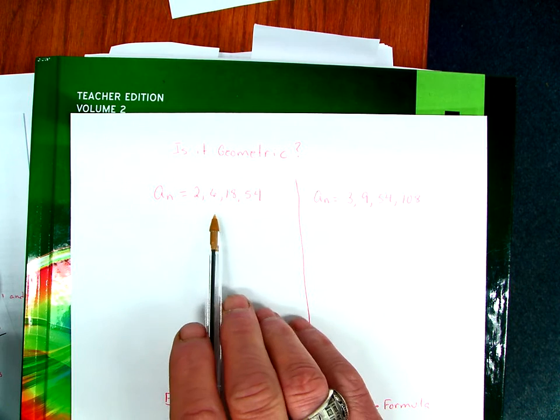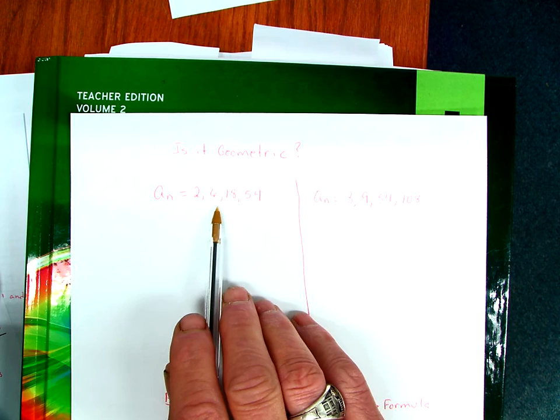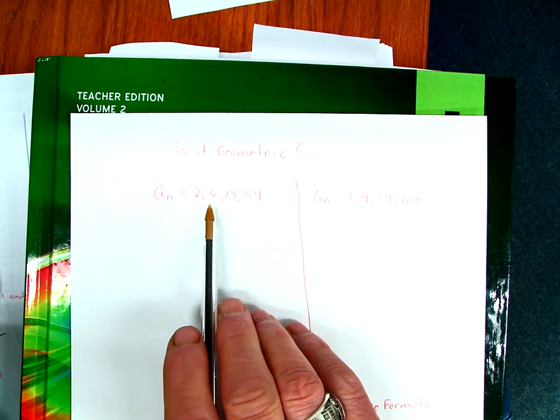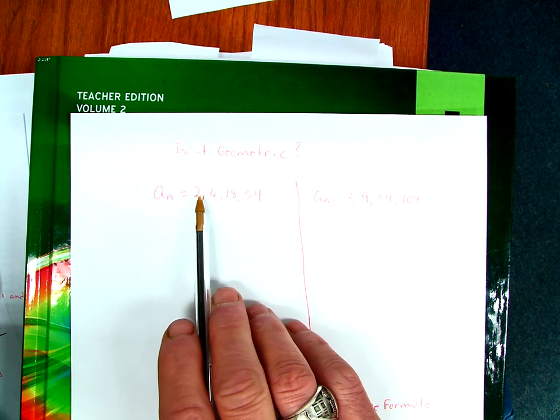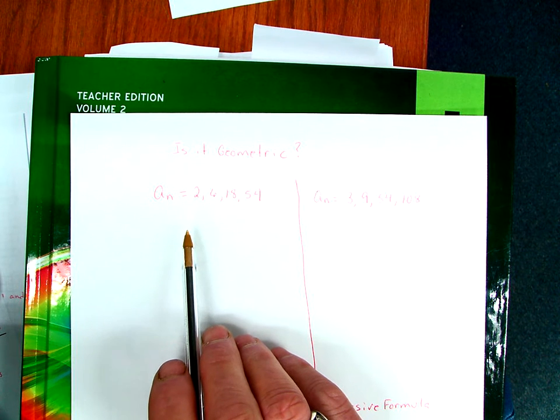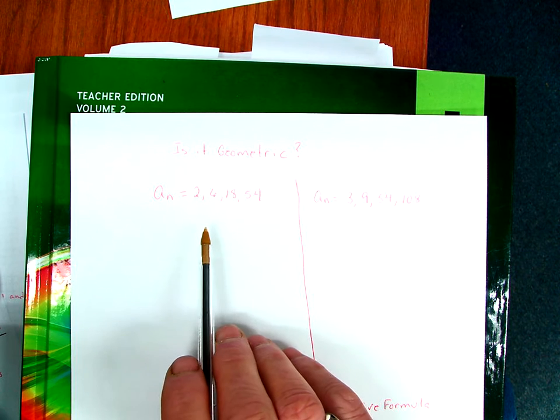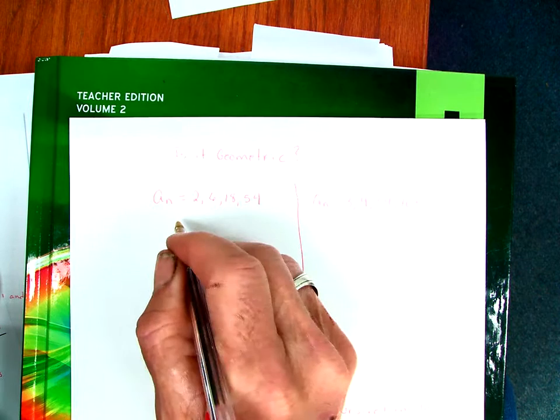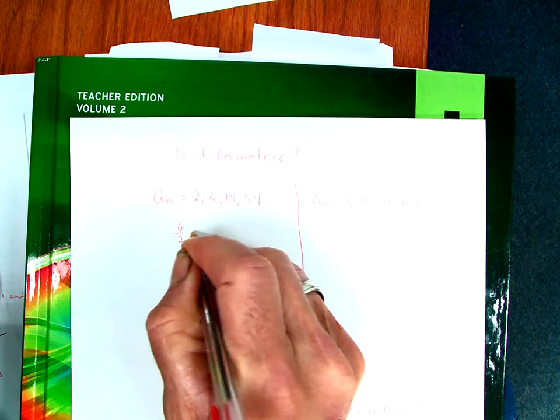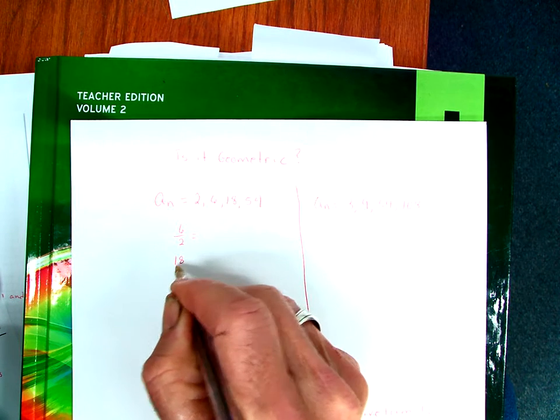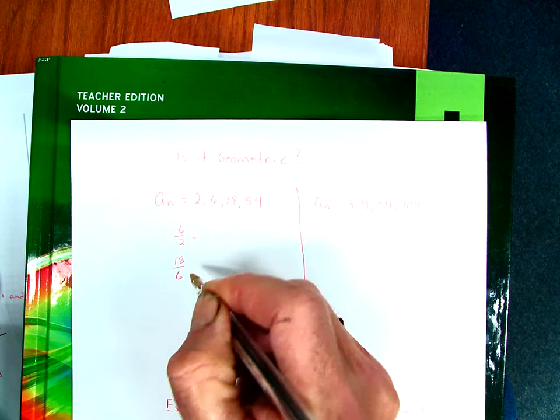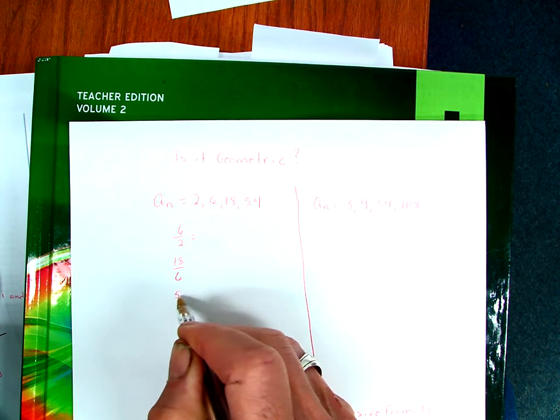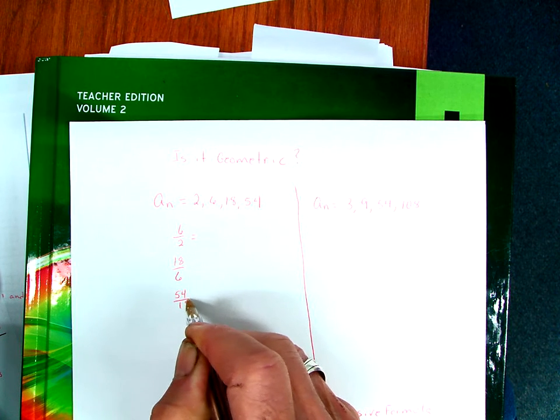To determine if it's a geometric sequence, you take the ratio of the second number divided by the first one, or the latter element divided by the previous element. So we would have 6 being divided by 2, 18 being divided by 6, 54 being divided by 18.